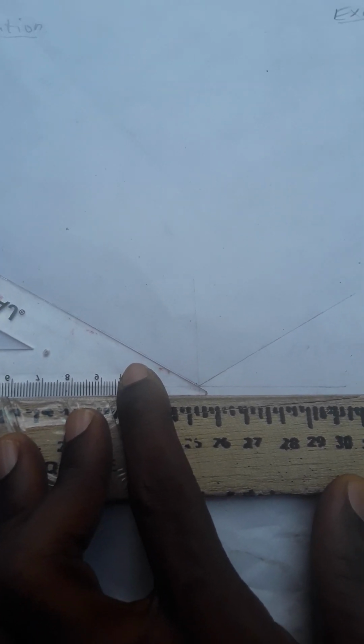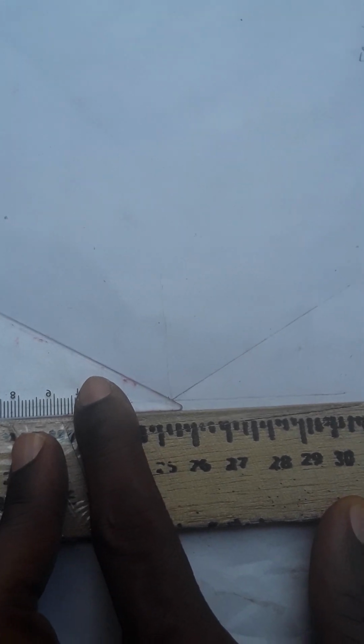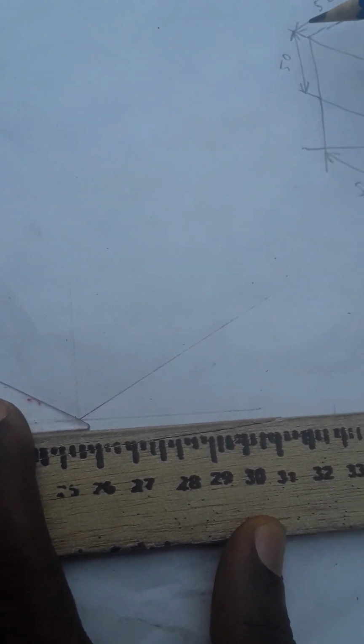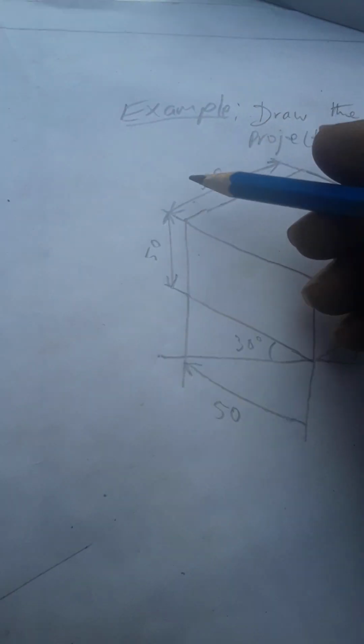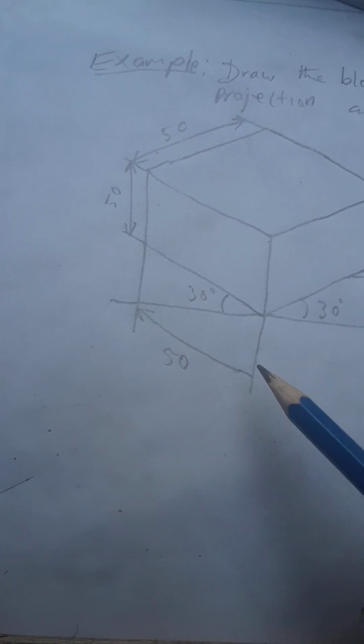Now, you have done this. Now, remember it is 50. Remember that this side of the box is 50. You see the side now, this is 30. What I've just done is I've drawn this horizontal line. I've drawn this vertical line. That's exactly what I've done.